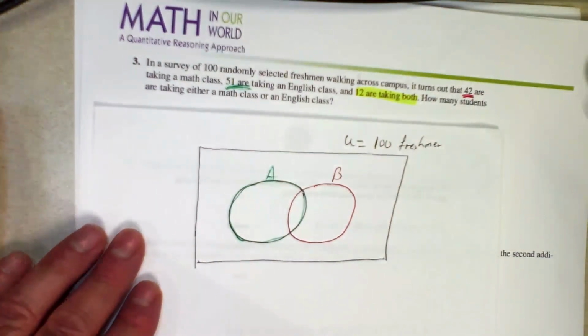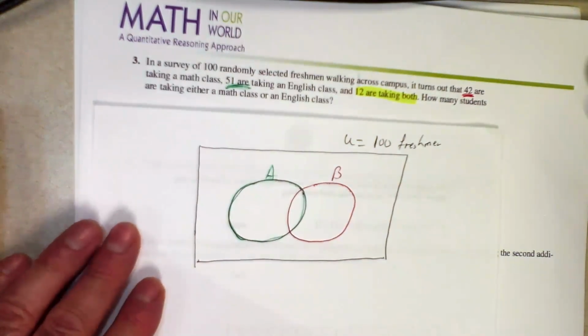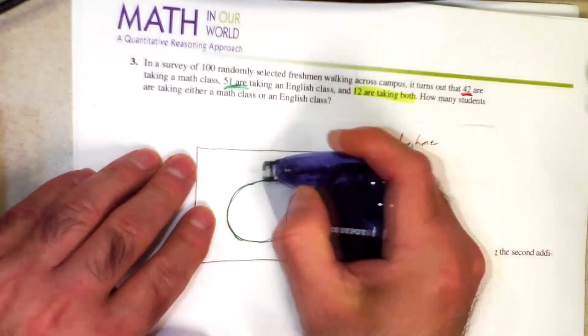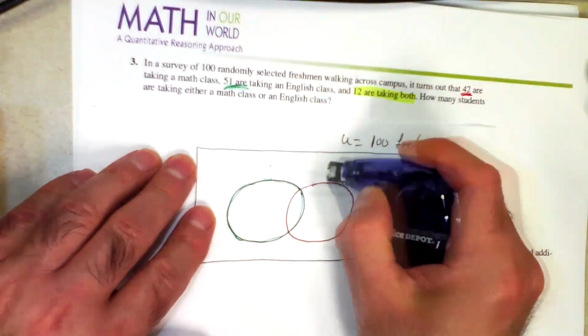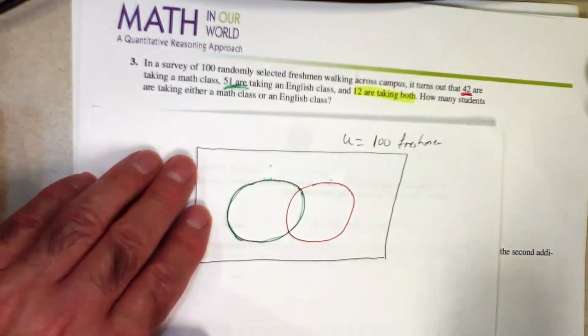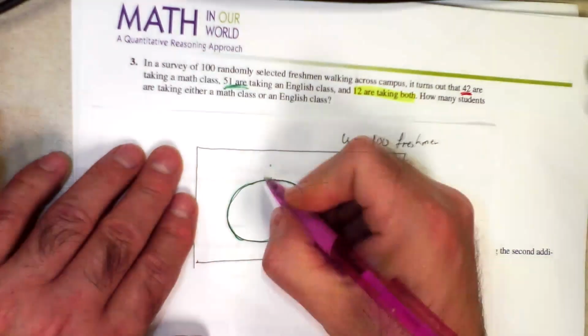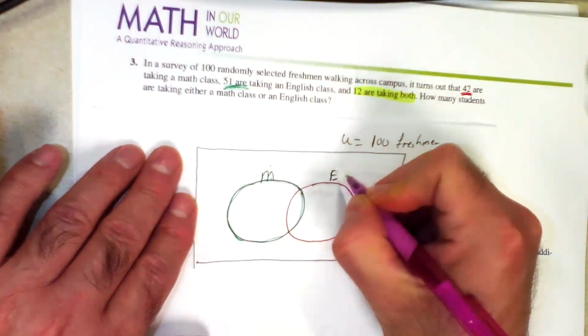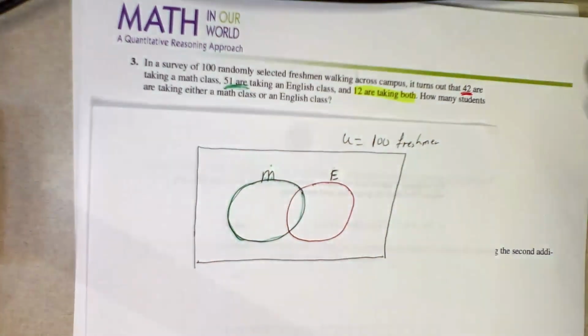And it says here that we're dealing with English and students taking math, so we can take out the A and the B and label them with those terms. We'll use M for math and E for English.